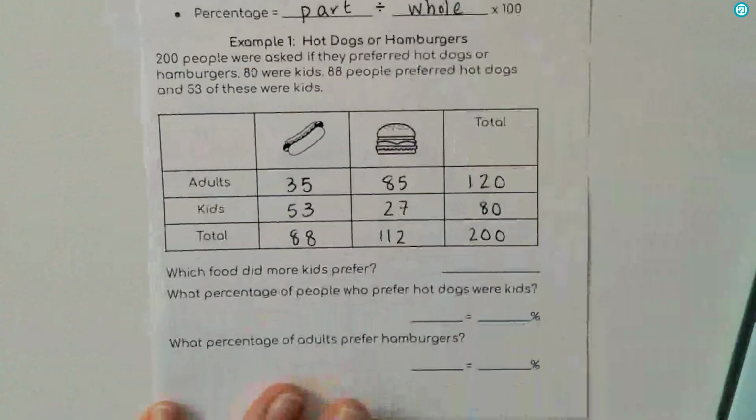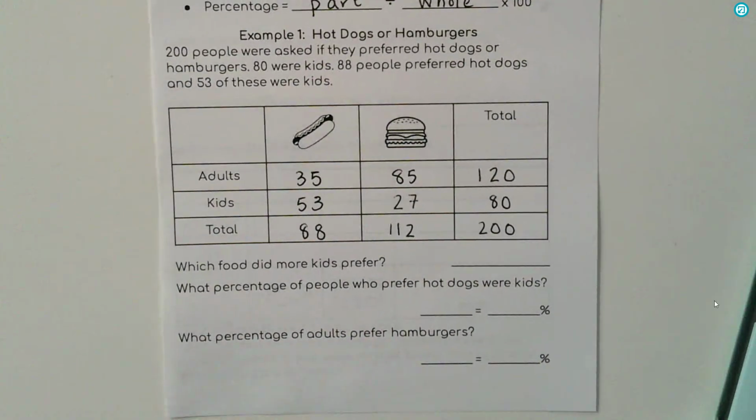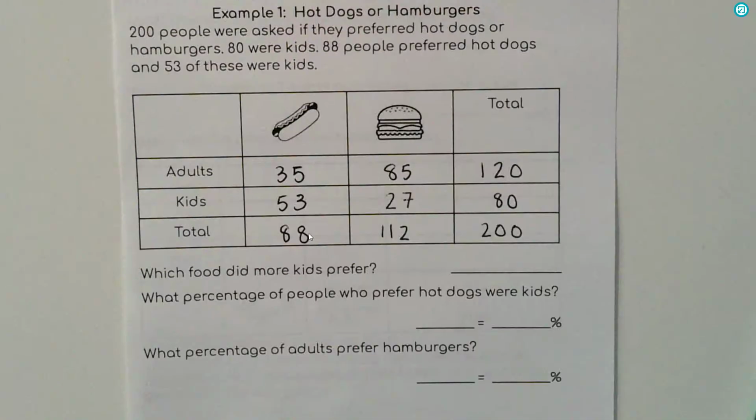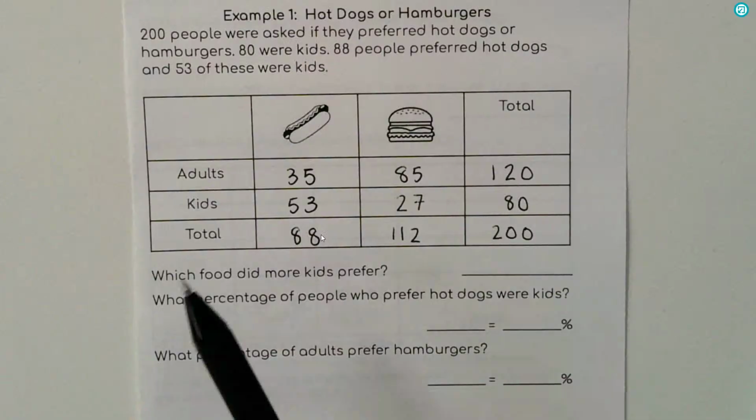Okay, now that we have our table filled out, we do have some questions that we are going to answer about our table. And these questions, you are going to have to read what it is asking and then find that in the table. So the first one is, which food did more kids prefer? So, how many kids chose hot dogs? 53. So 53 kids chose hot dogs.